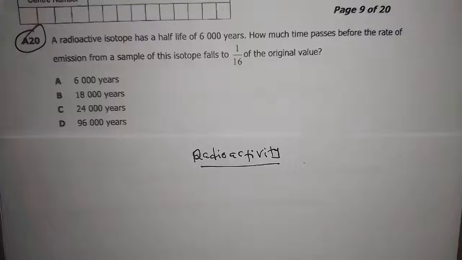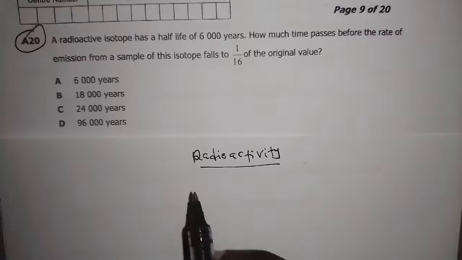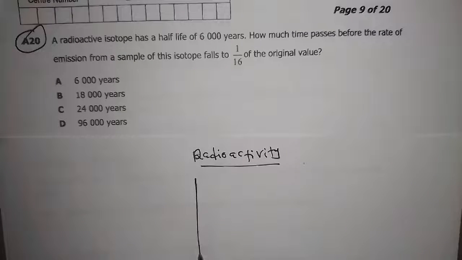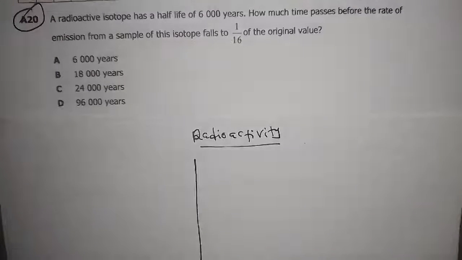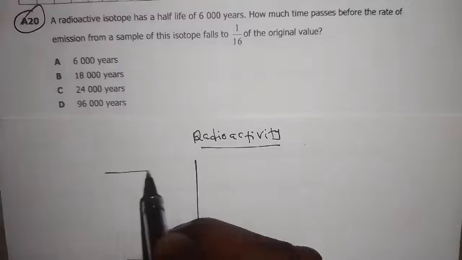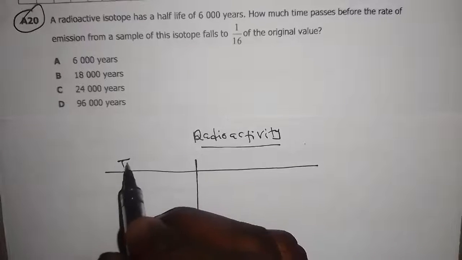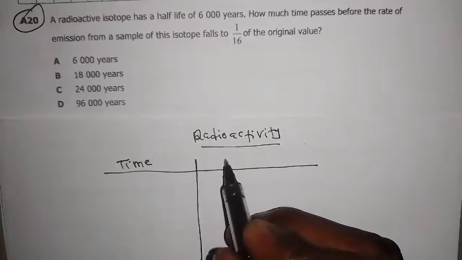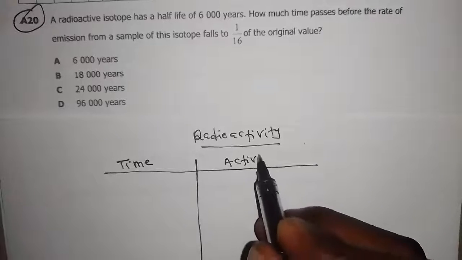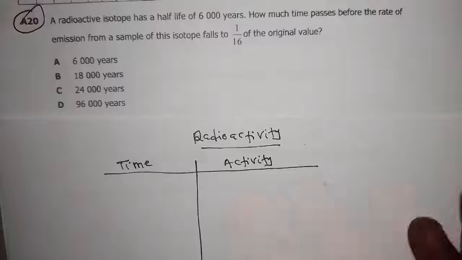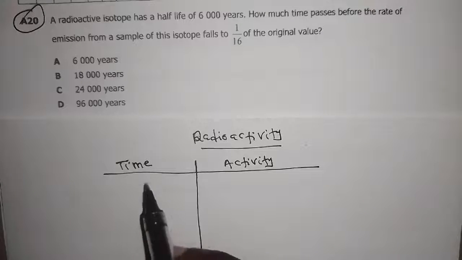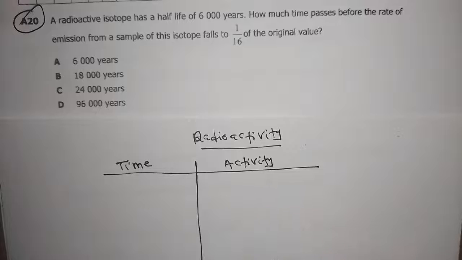Okay, so when it comes to half-life, there is a relationship between the activity and also the mass of that radioactive isotope. So all you have to do is draw a simple box table. On your left you put the time, and on your right you put the activity. As the time keeps on increasing, the activity should reduce by that half-life.